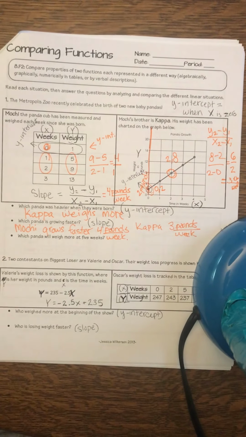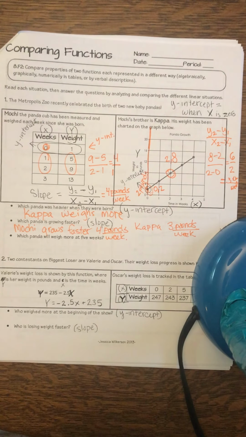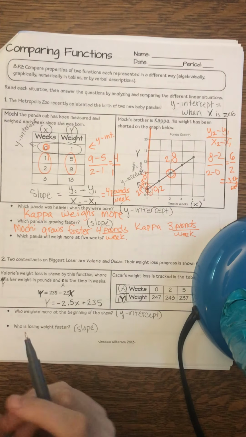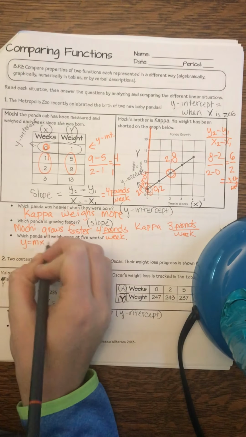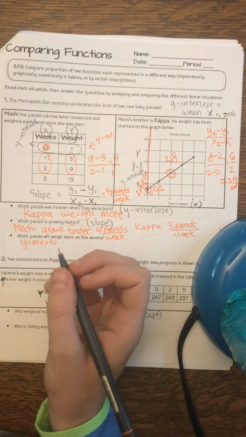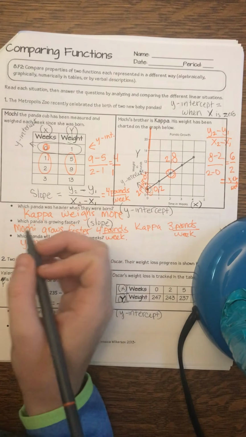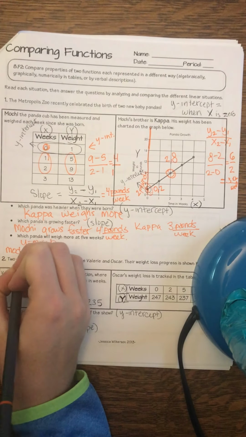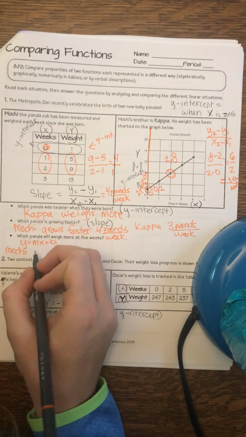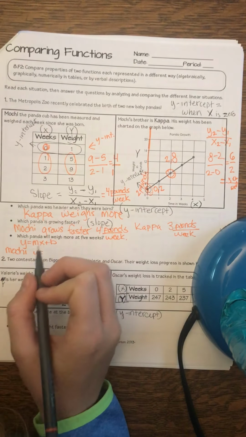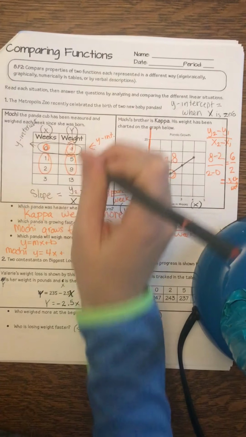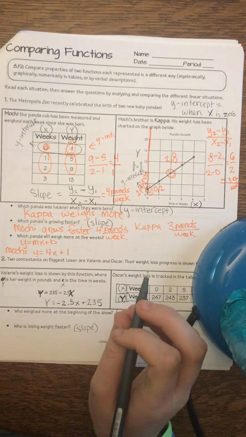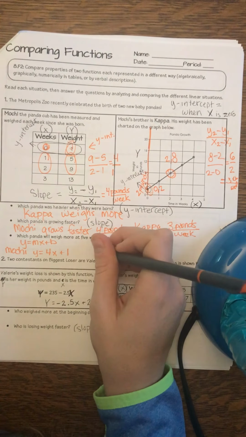And last but not least, which panda will weigh more at 5 weeks? Well, we have to set up some equations. So let's remember y equals mx plus b. I already know the values. How lucky is that? My slope, and so this is Mochi's y equals mx plus b equation. We know that the slope for Mochi we said was 4, so it's 4x, and what is my y-intercept? Plus 1.